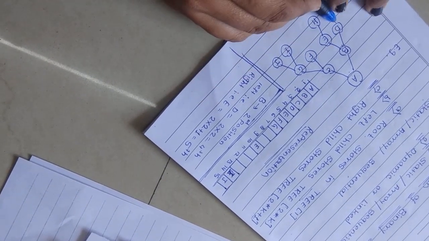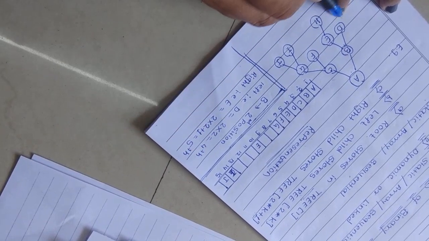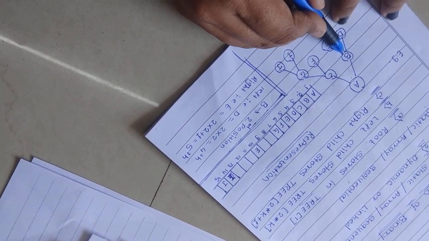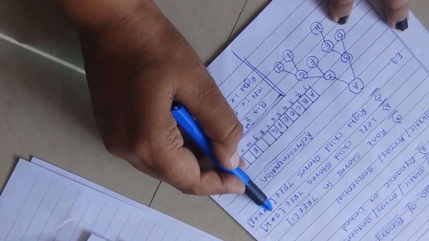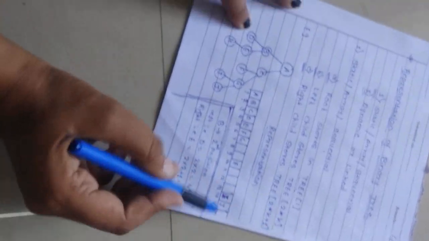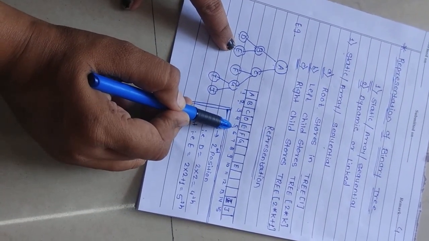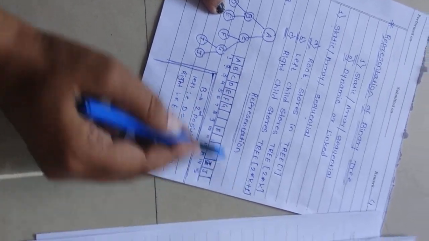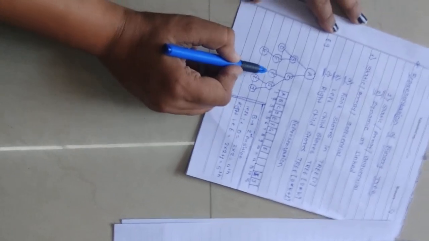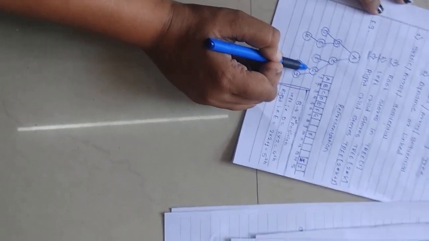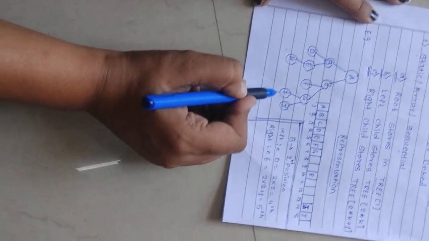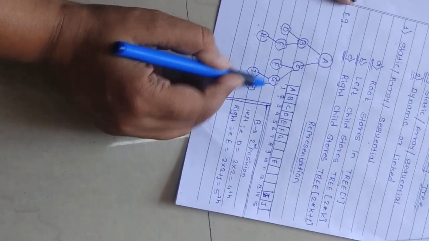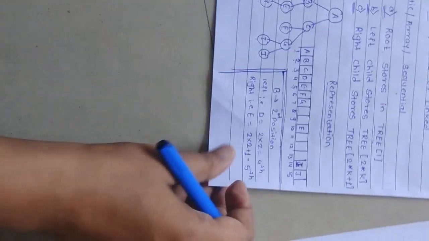In a similar way, D is stored at the fourth position because the parent node of D is B and B is stored at the second position. And D is the left child, so we store it at 2 into K, that is 2 into 2, that is the fourth position. And E is stored at the fifth position because 2 into 2 plus 1 is the fifth position. And so on. Similarly, F is stored at the sixth position, G at the seventh position, H at the ninth position, I at the 14th position, and J at the 15th position respectively.